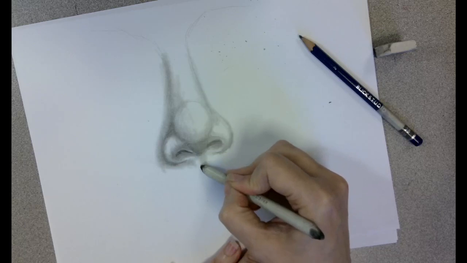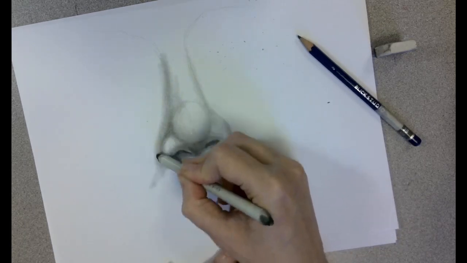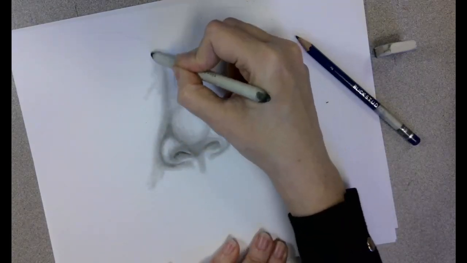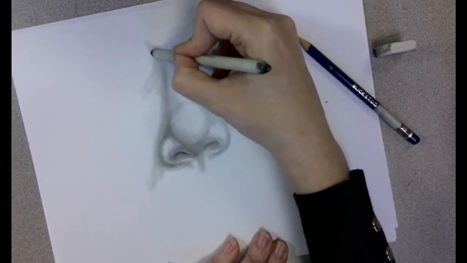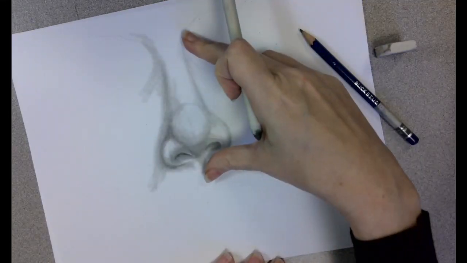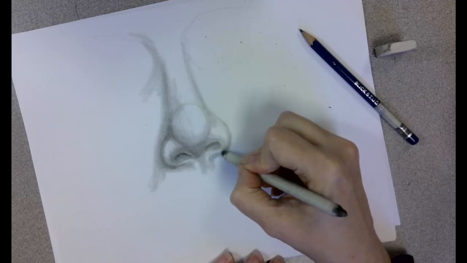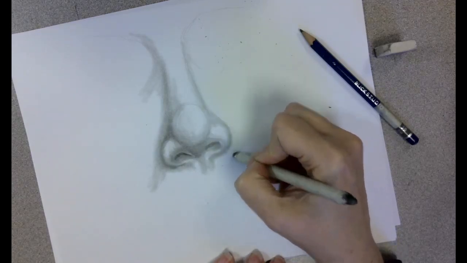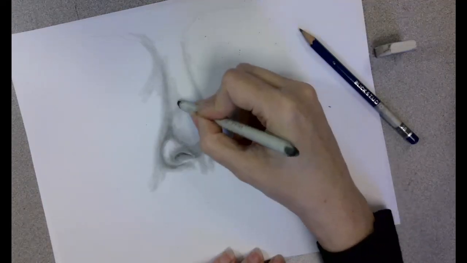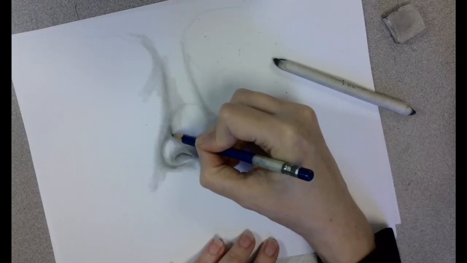And again, this is connected to the way it will connect to the mouth and the cheeks and the eyes. It's really the middle point of your face, the connection point between where your eyes and mouth are. So it does have to have real consideration to how you shade it to make it look as 3D as you can.